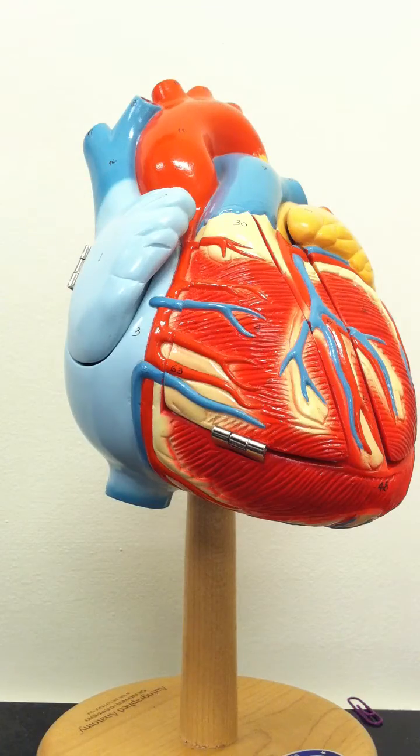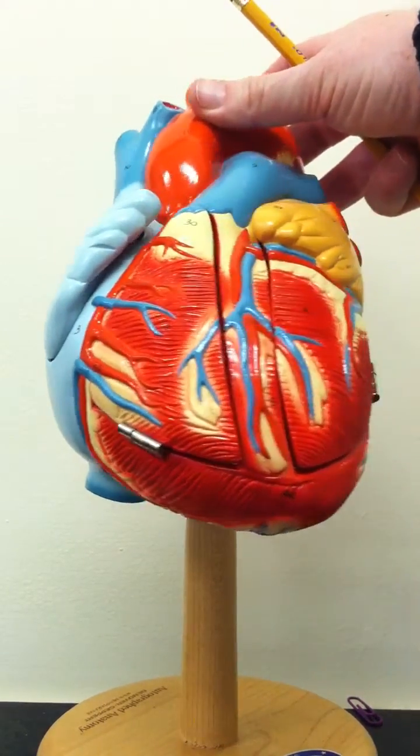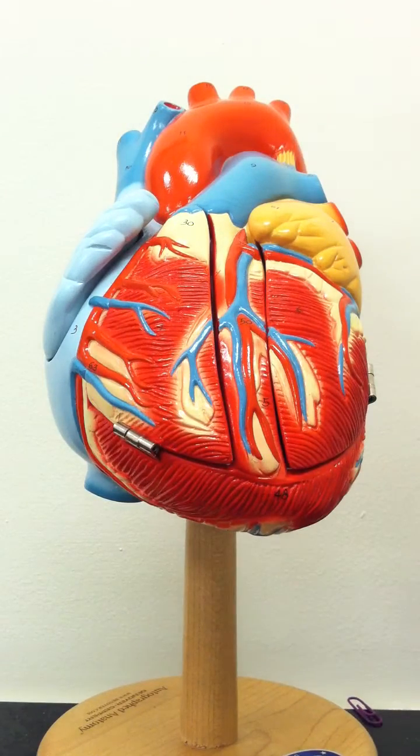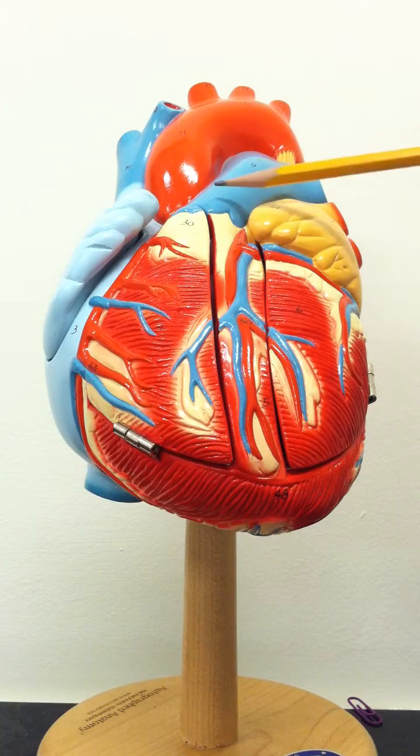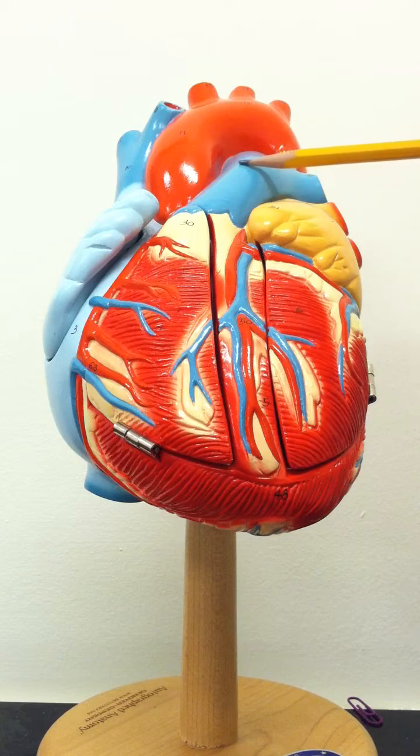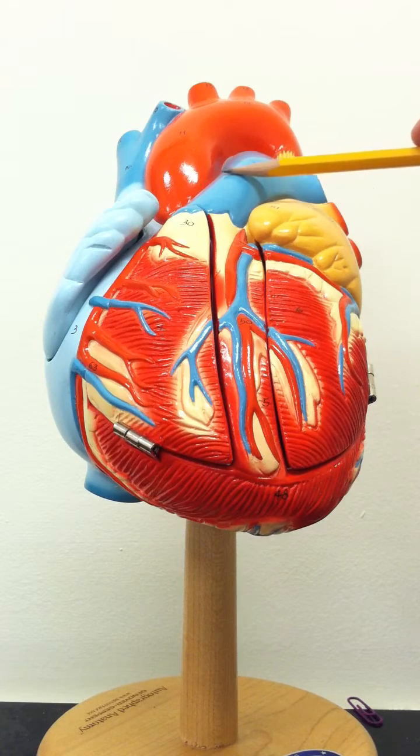Then the blood is in those chambers and valves for a little while. And the right side's job is to send blood out to the lungs to go get oxygenated. And so here's how it travels away to do that job. This is the pulmonary trunk right here, this large blood vessel.